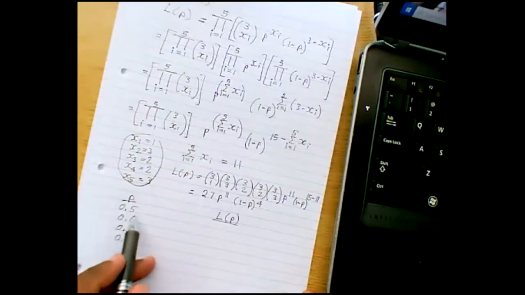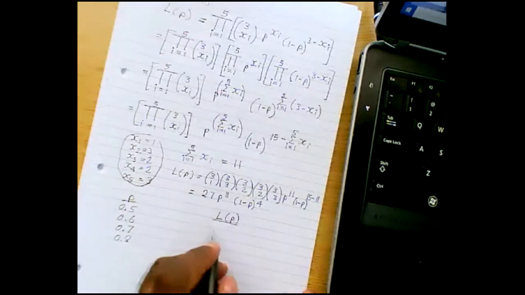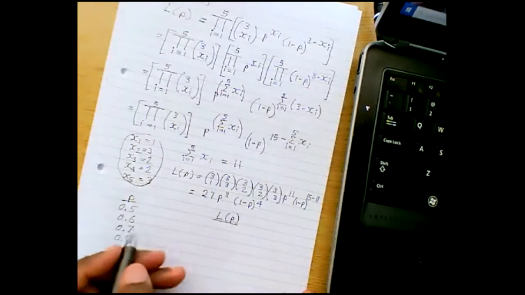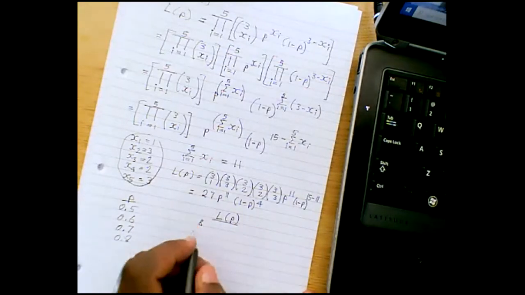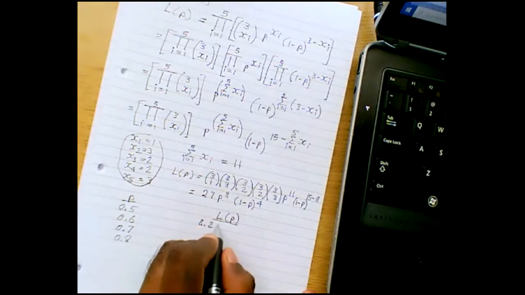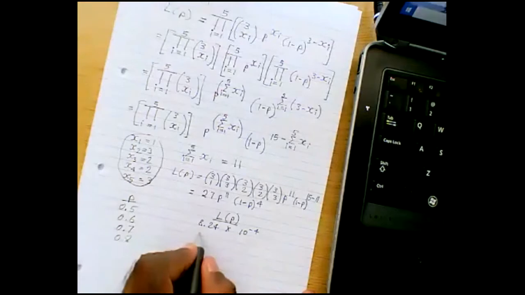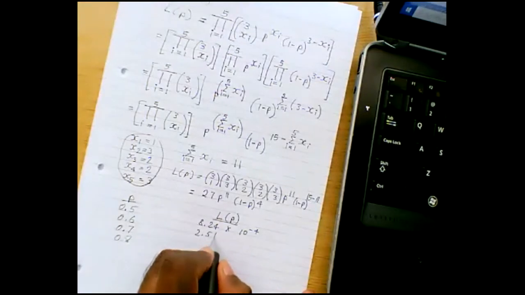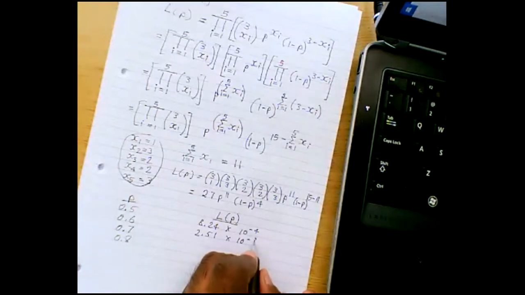So when P is 0.5, if you substitute 0.5, you will get the likelihood to be equal to 8.24 times 10 to the power minus 4. When P is 0.6, you get 2.51 times 10 to the power minus 3.